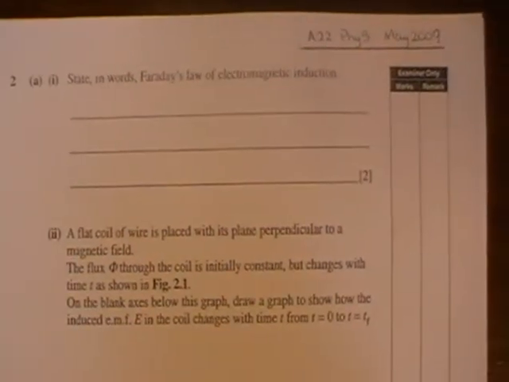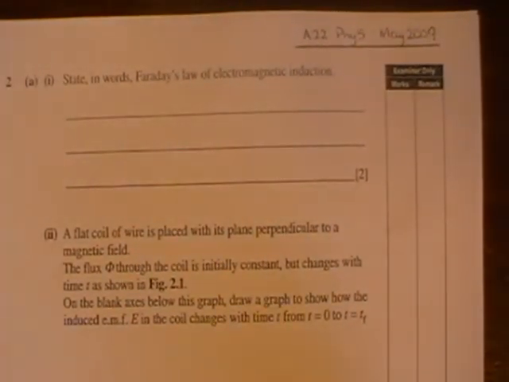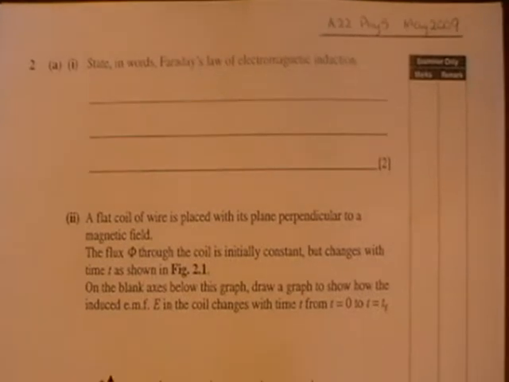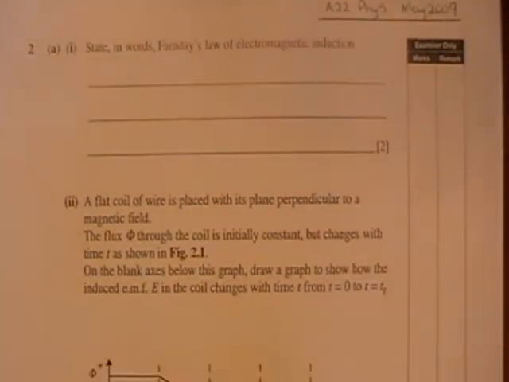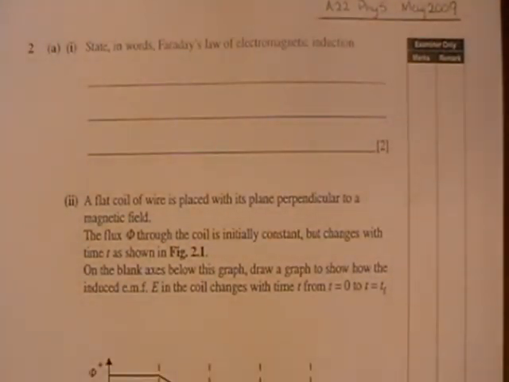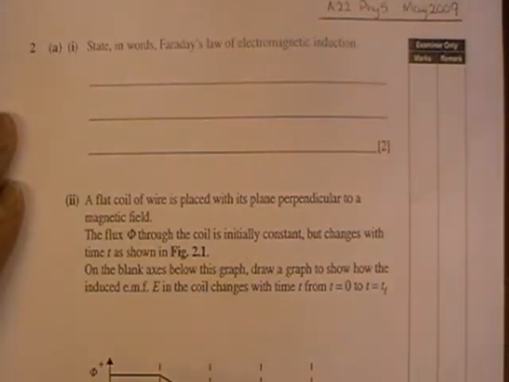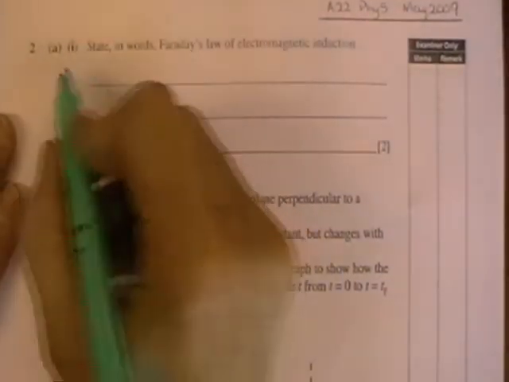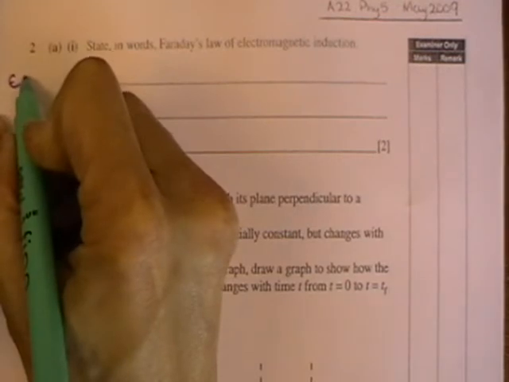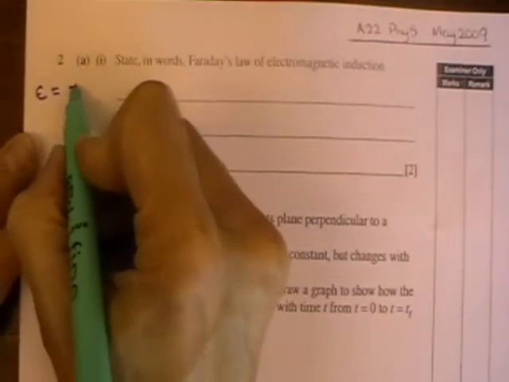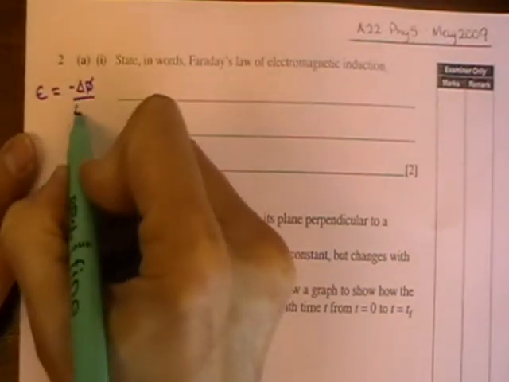This is A2 Physics 5, May 2009, question 2a, and this is on magnetic fields. State in words Faraday's law of electromagnetic induction. And so that is your law. I'll just write it to the side in symbol form: E is equal to minus delta phi over delta t.